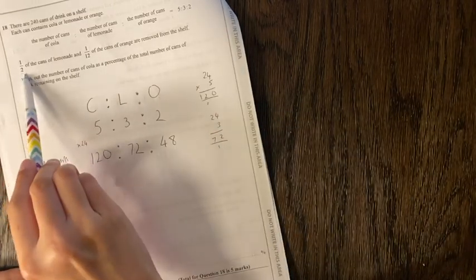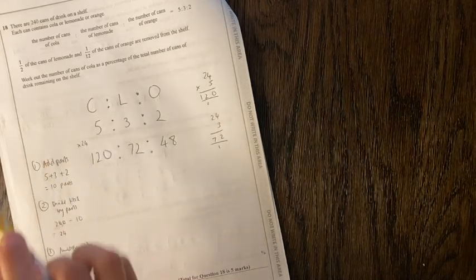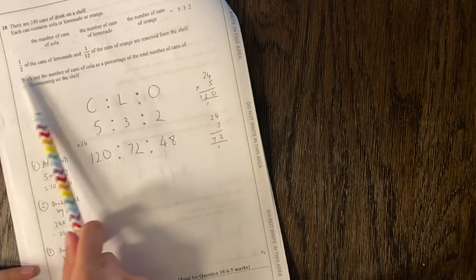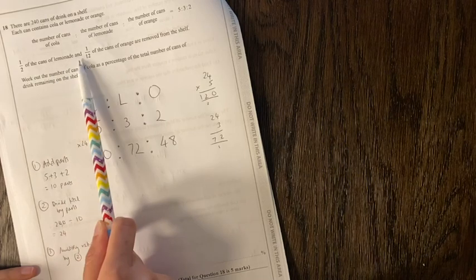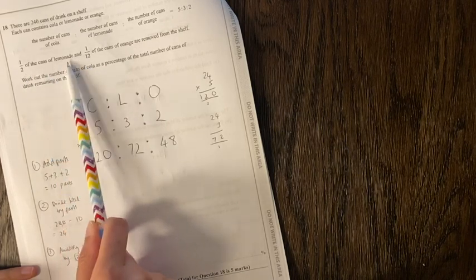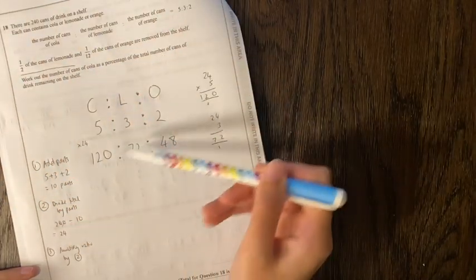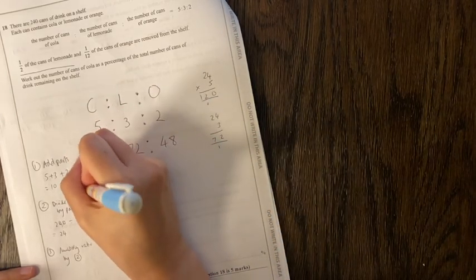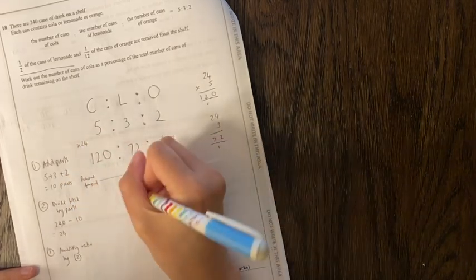Okay, so now I can look at what this part of the question says. So all I did was put the ratio in a format that works. Half of the cans of lemonade, let's just look at this first part for right now. Half of the cans of lemonade are removed from the shelf. So we know that there were 72 cans of lemonade. Half of them are removed. So let's just write this now. Removed from shelf. So something has happened. Put our dots in.